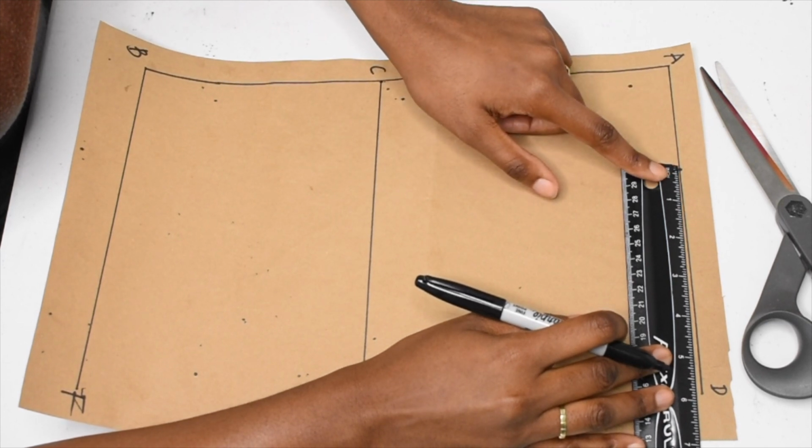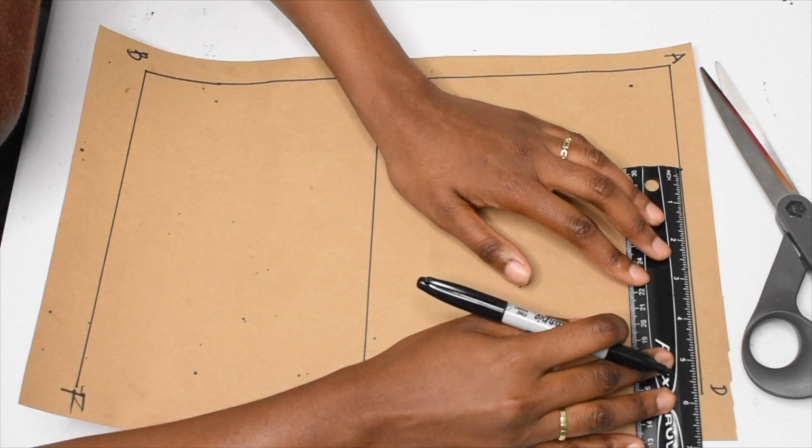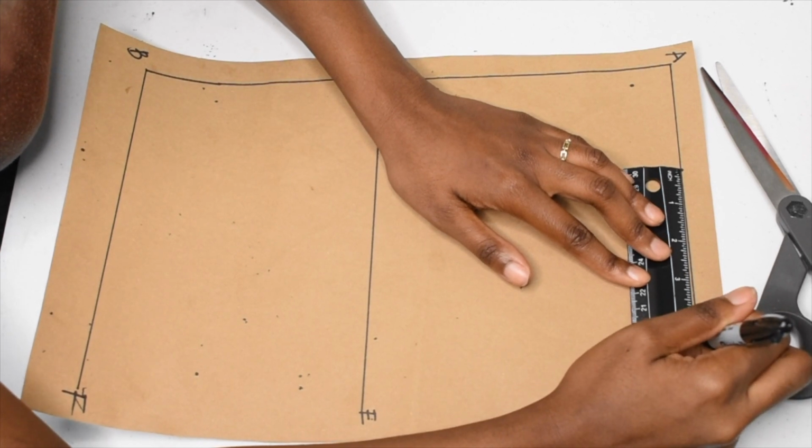From our neck hole into our shoulder, it is 4.5 inches on our client.